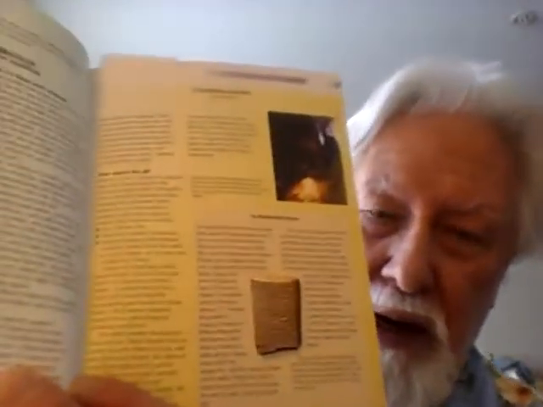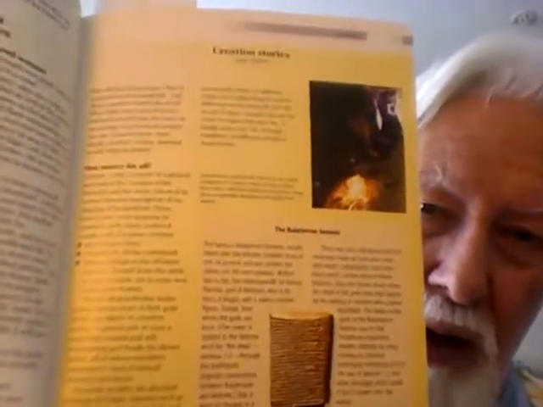And then articles. For example, talking about creation, they have an article on creation stories. That is to say, stories not only in the Old Testament, but from other cultures around there, which is quite interesting.